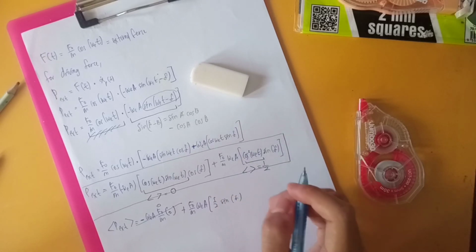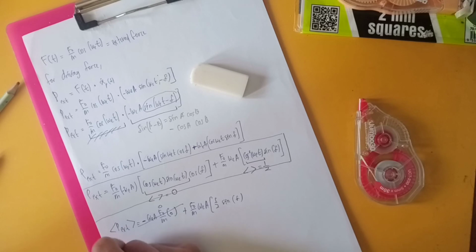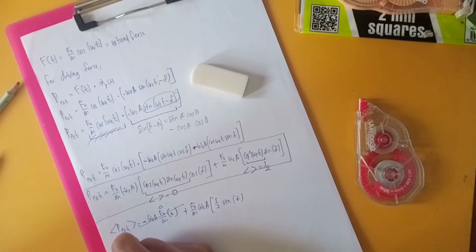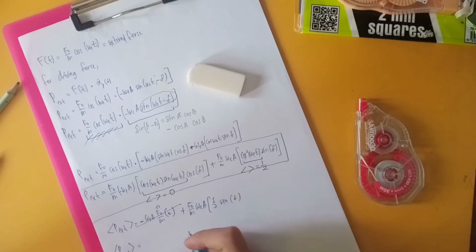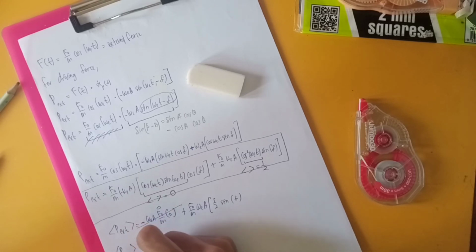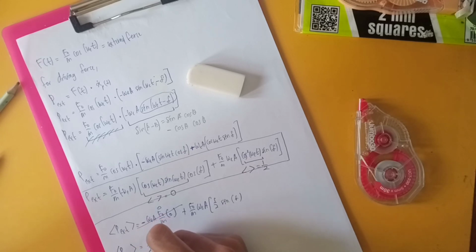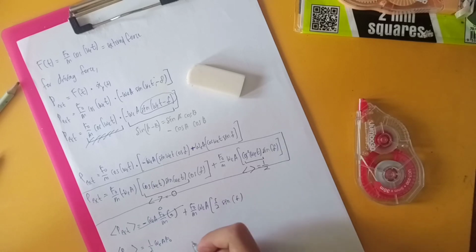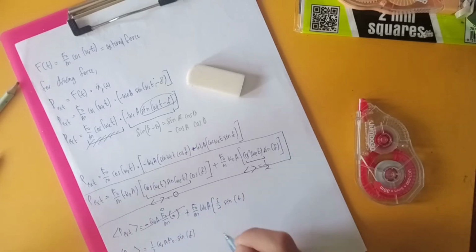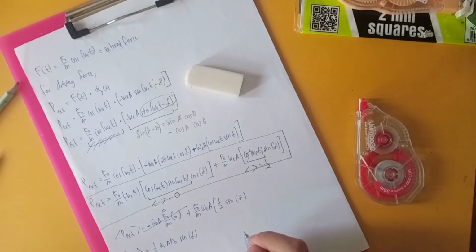So finally we get that the average external power is equal to 1 over 2 omega_e A F naught times sine delta. There you go. Pretty simple.